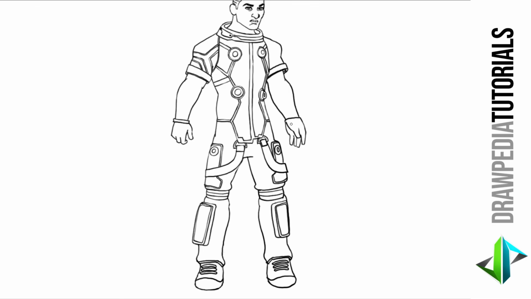On every finger, I'm gonna draw across a curved line. At the outer corner of the glove, at the upper point right here, I'm gonna draw a circular shape right there.